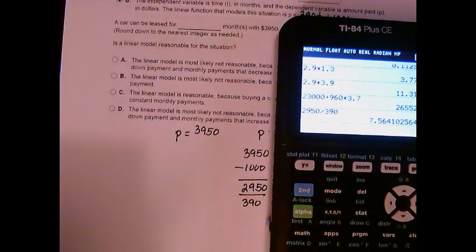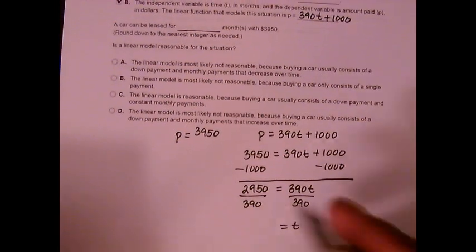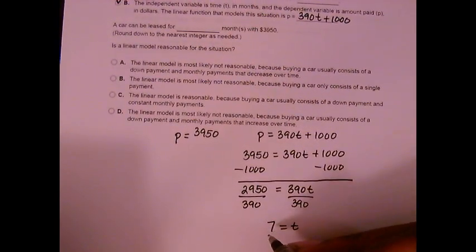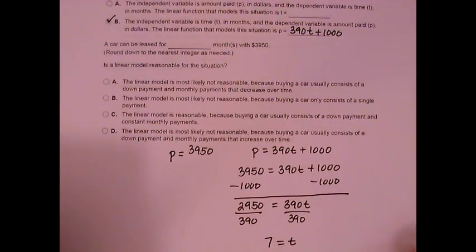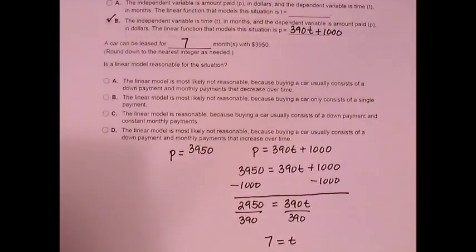Now it says 7.564, but we're rounding down to 7. So T will be equal to 7. So a car can be leased for 7 months with $3,950. Now, is that linear model reasonable for that situation? And in this case, it is.